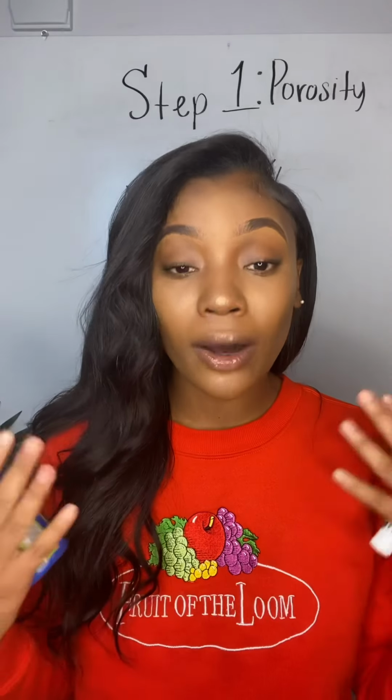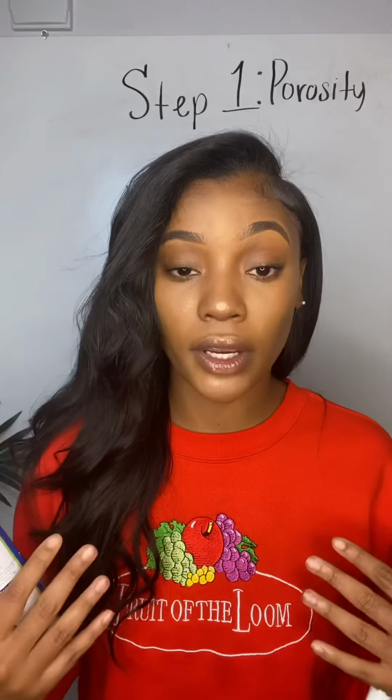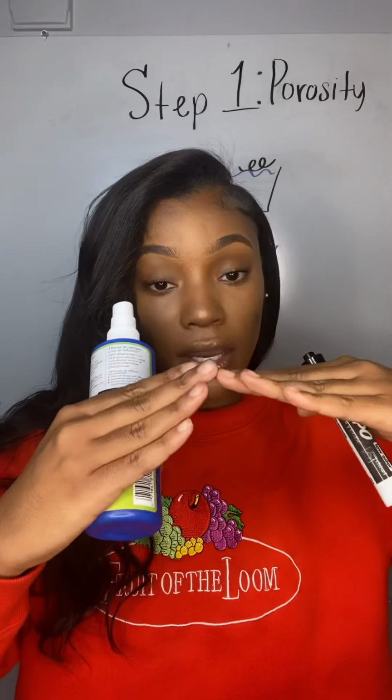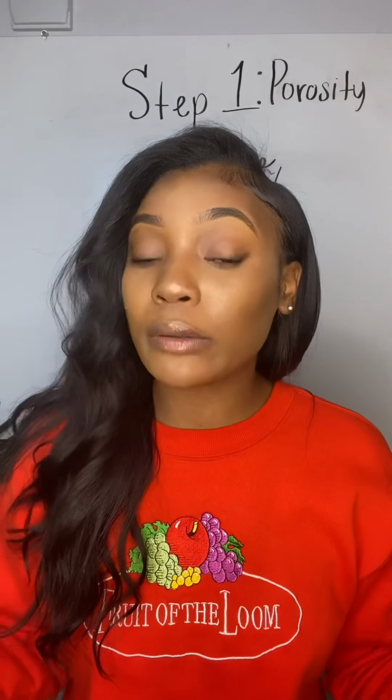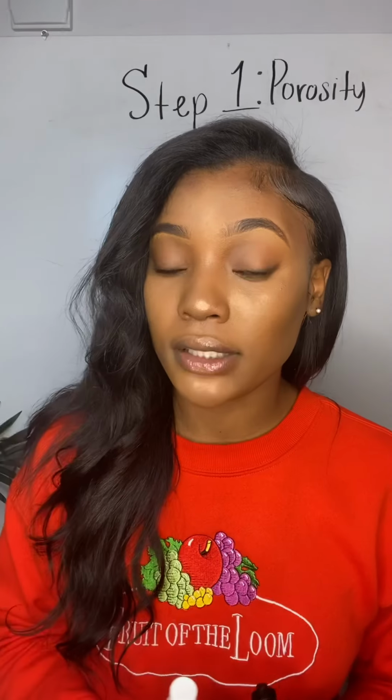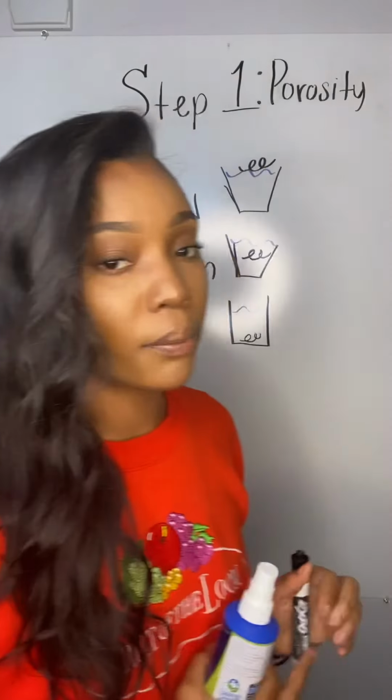Knowing your hair porosity will allow you to know how product is absorbed with your hair. Some people's hair shaft is split, meaning the hair shaft is lifted, which allows a lot of water and moisture to go through it. There's a lot of people whose hair shaft is closed, which doesn't allow a lot of moisture to go through it. You will find out your hair porosity by doing the example on the board.